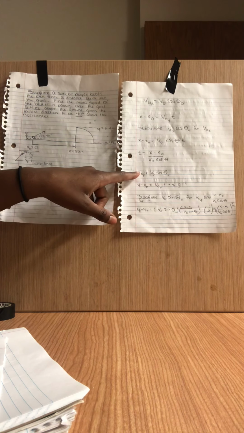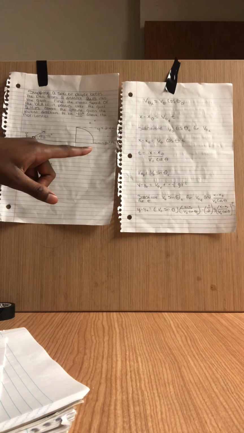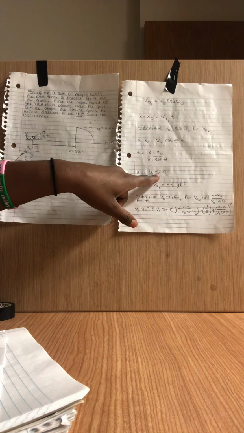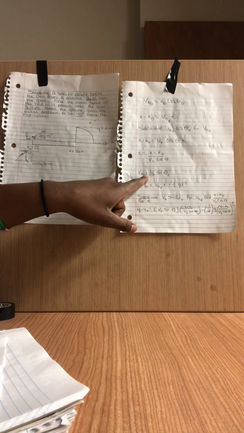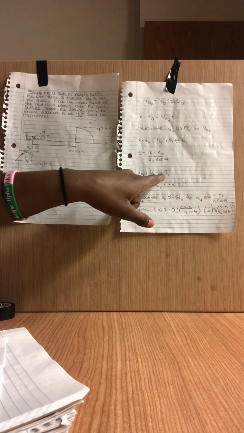Once we do that, we have to write the expression for the initial velocity in y direction. And it's almost the same as the x one, but v naught y equals v naught sine theta. I'm sorry, my y looks a little bit like an x, so that's why it looks a little confusing. But that's supposed to be v naught y equals v naught sine theta.